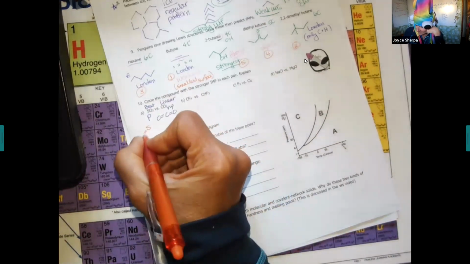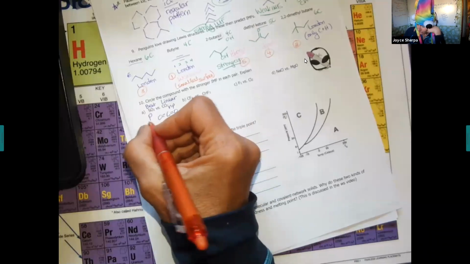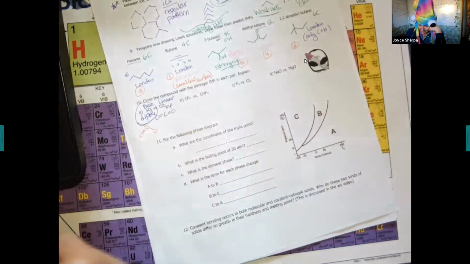So the SO2, because it has 2 extra electrons, it comes out bent, and that makes it polar, or dipole is what we should call it. And so the dipole has the stronger one.